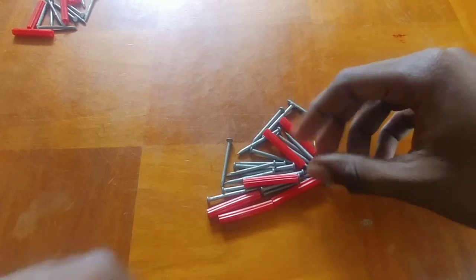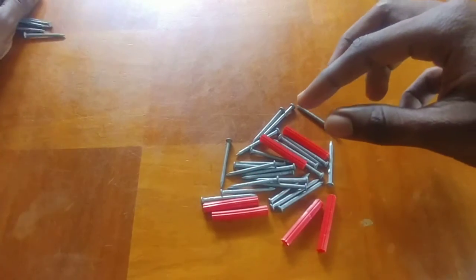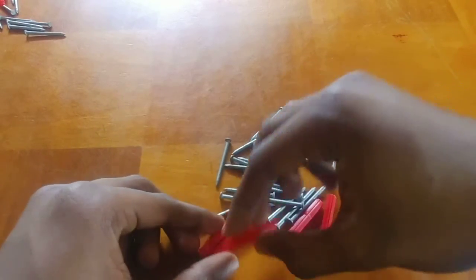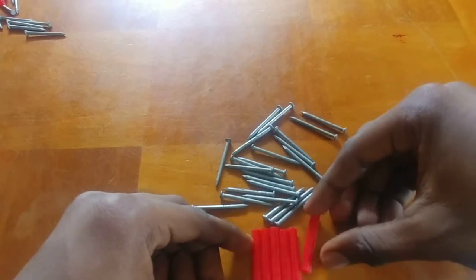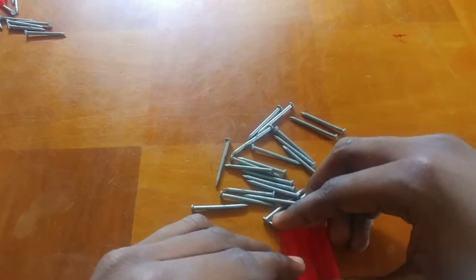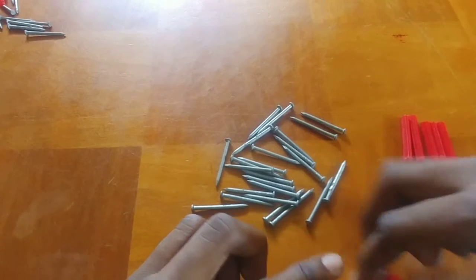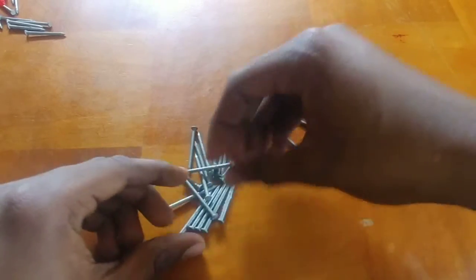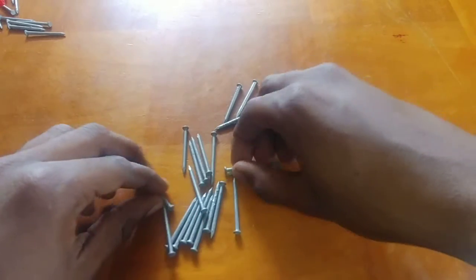Okay, so now we have another set of nails and plugs. In order to make this video shorter, I've already counted the number of nails and the number of plugs beforehand. So we have 6 plugs there, and we have 24 nails here.